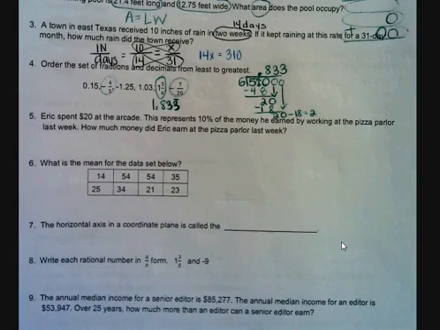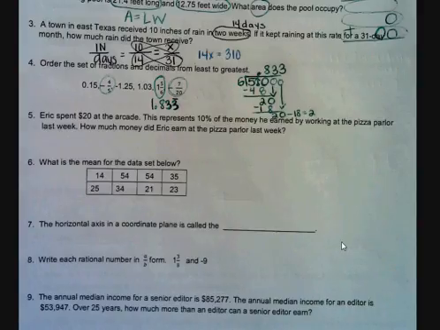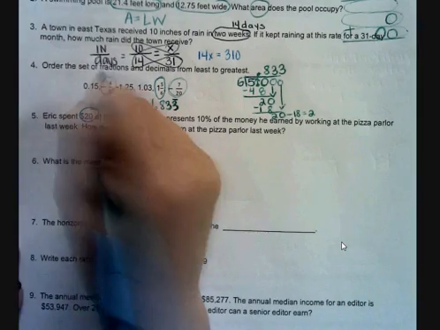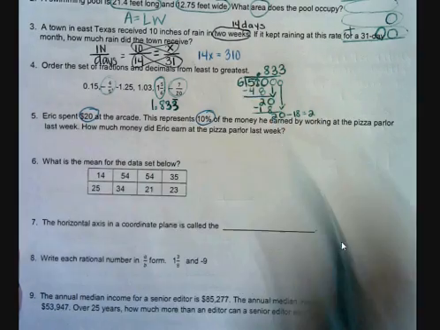Number 5, Eric spent $20 at the arcade. This represents 10% of the money he earned by working at the pizza parlor last week. How much money did Eric earn at the pizza parlor last week? So here's 20. Your 20 represents 10%.